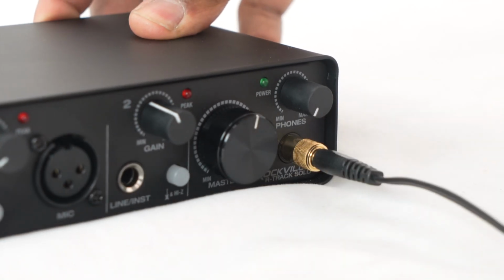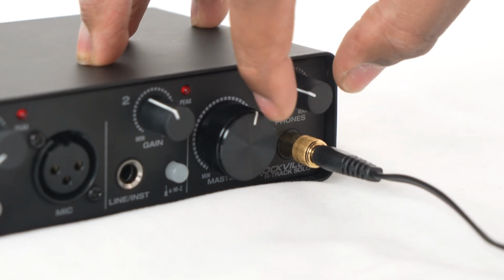To show you how to set up headphones, I'm going to take the end of my headphones here and plug them into the headphone jack. Then I'm going to raise the headphone volume here.